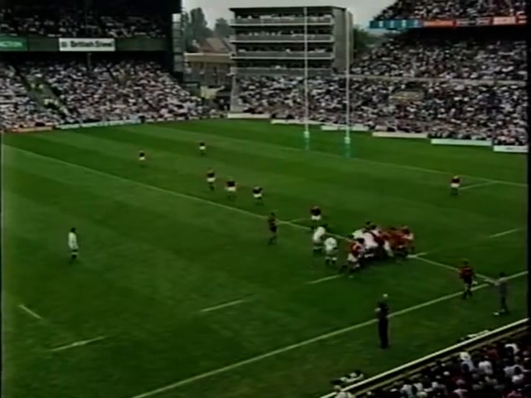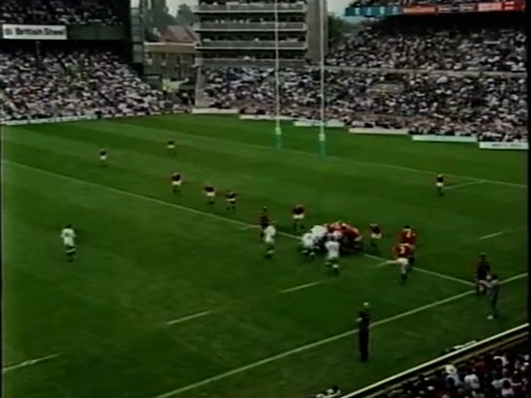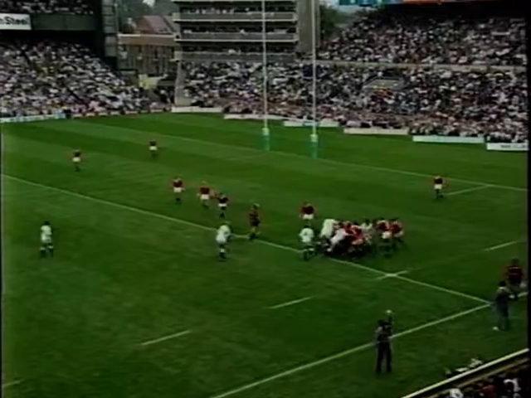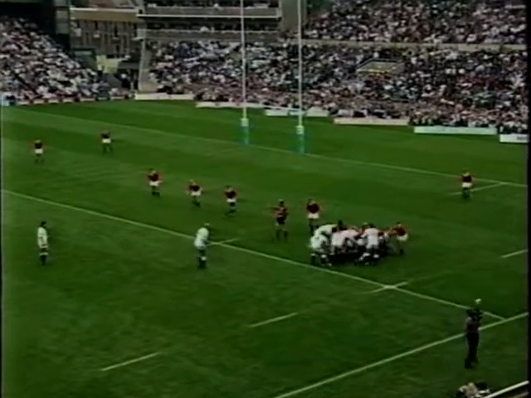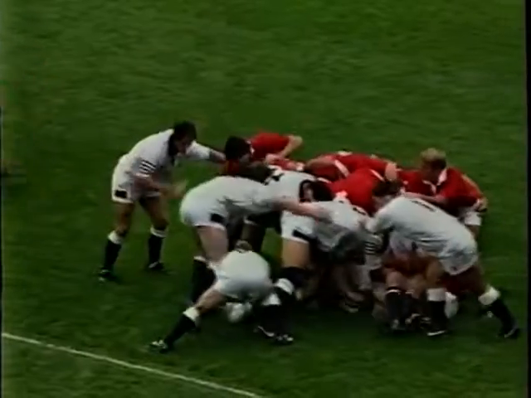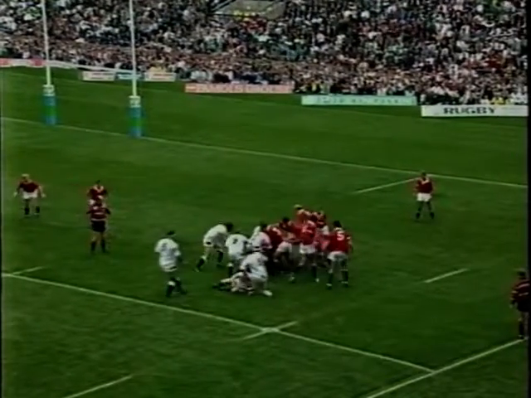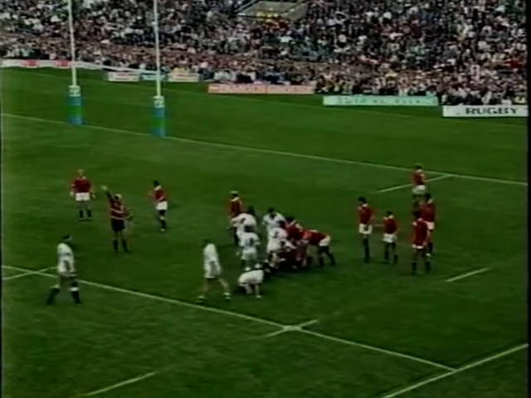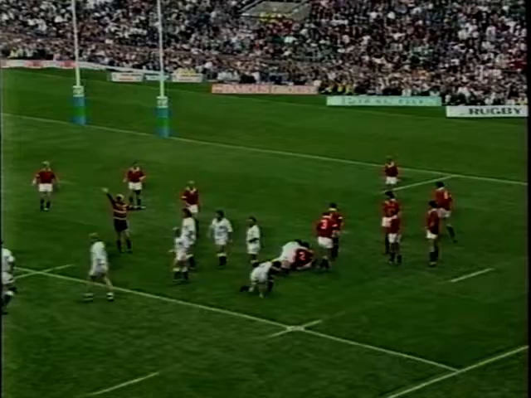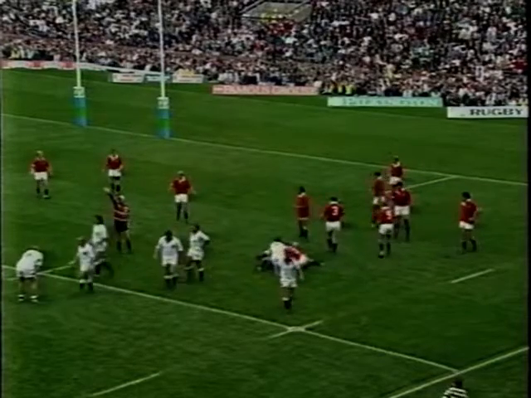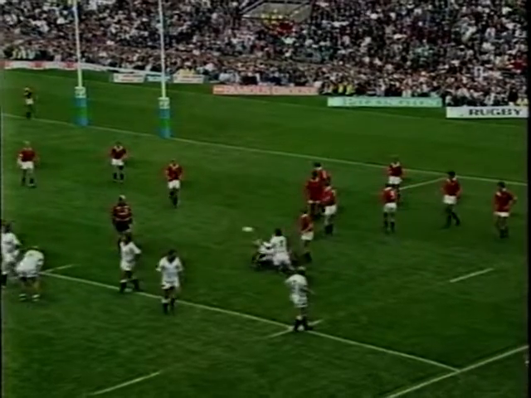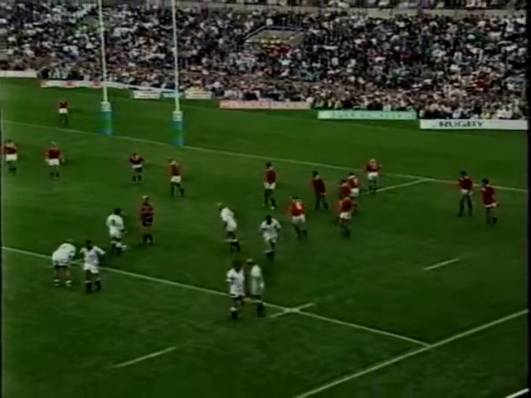Here they go again. The rolling ball, staying on their feet. And Leonard gives it some impetus from behind. Hill feeds Redmond. The States penalised for being offside. There's tremendous pressure by the England team at the moment. The pack are prepared to stay on the feet and drive, shunting the USA backwards all the time.